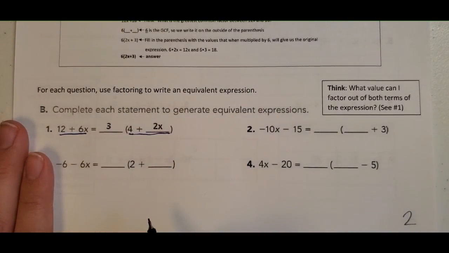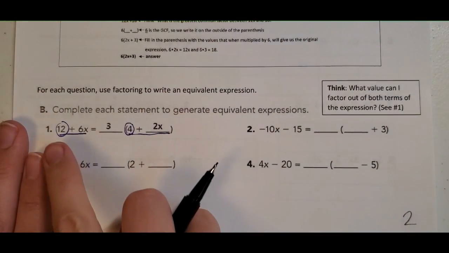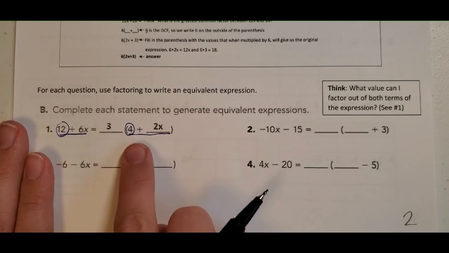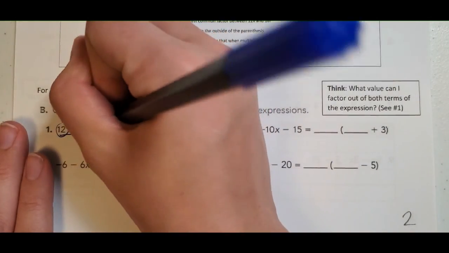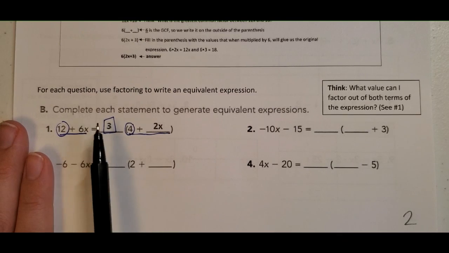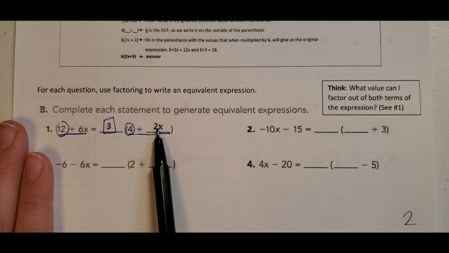You're just factoring out something they have in common, okay? So if they give you 4, I would take 12 divided by 4. And 12 divided by 4 is 3. Okay? So that's what they have in common. So now I'm going to take 6x divided by 3, or 6 divided by 3. And 6 divided by 3 is 2. And I just bring the x with it.